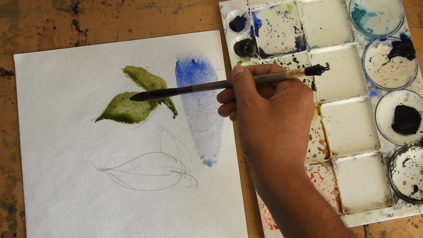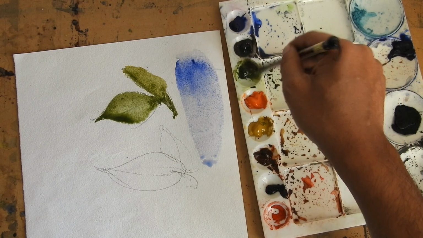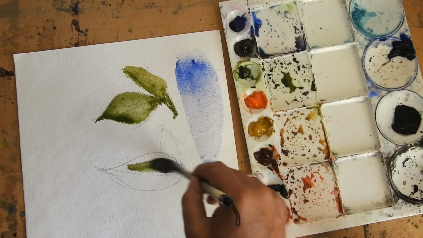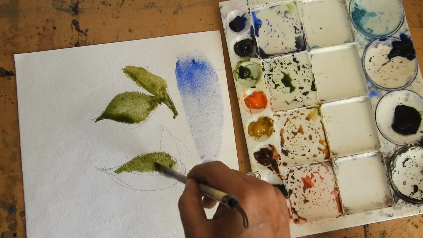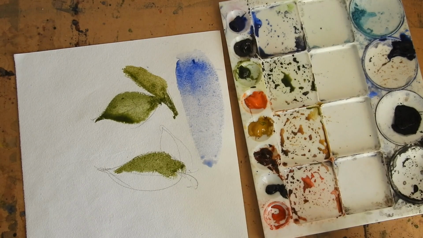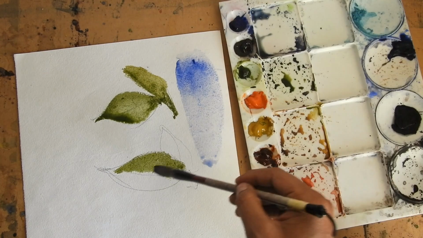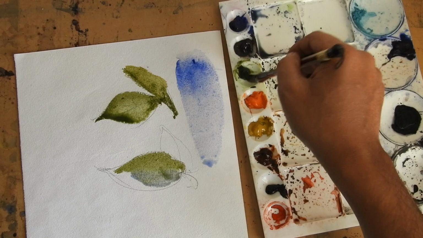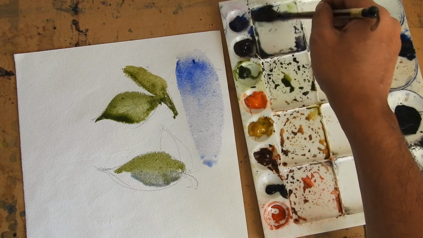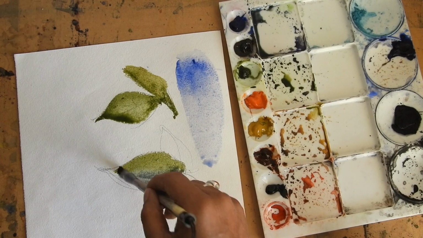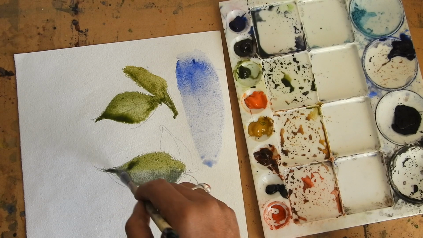Now, since I have taken this green color, now I'll take a new green color. Okay, I have taken this green color. Now, I also want to add some other color. That brings variety in your painting. So now we're starting adding a different color also, right?